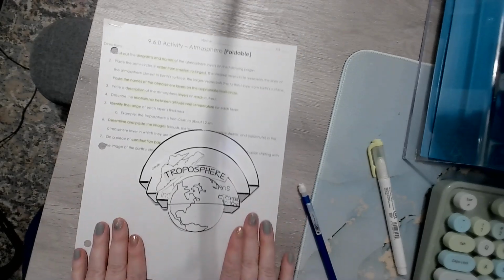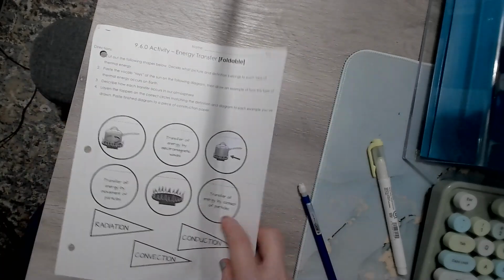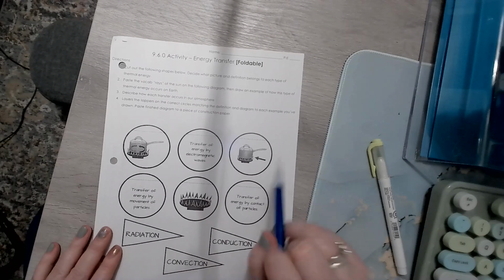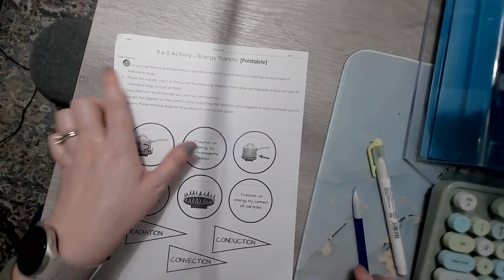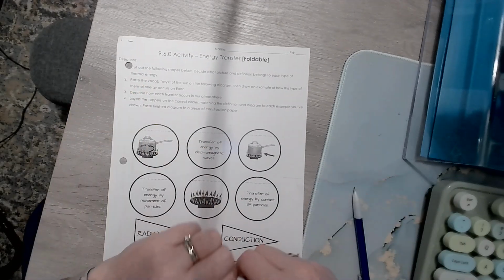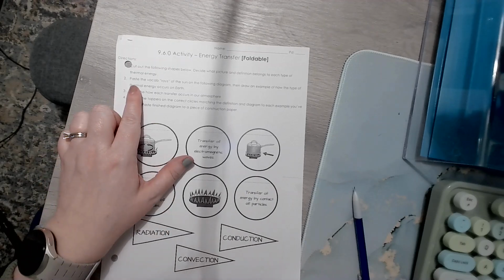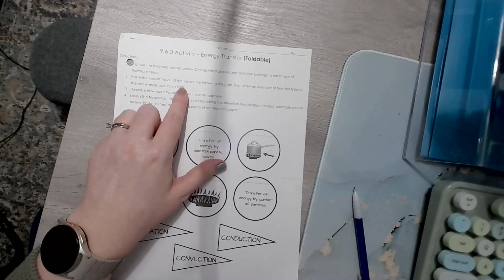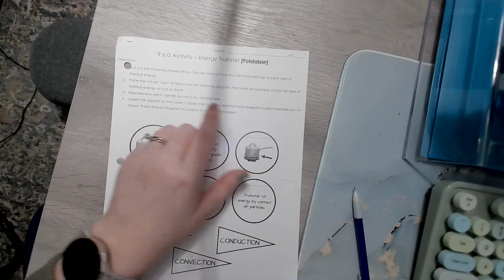Okay, phenomenal. I'm going to set this off to the side, and I'm going to get our energy transfer one. So, our energy transfer foldable. Again, I'm going to read through the directions, and then I'm going to let you know what's going on. Okay, so the directions. Cut out the following shapes below. Decide what picture and definition belong to each type of thermal energy. Paste the vocab rays, that's this by the way, of the sun on the following diagram. It's on the back page.